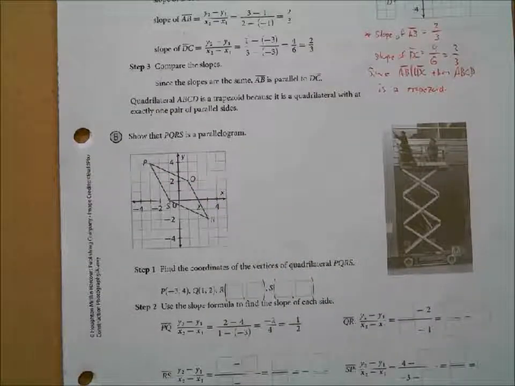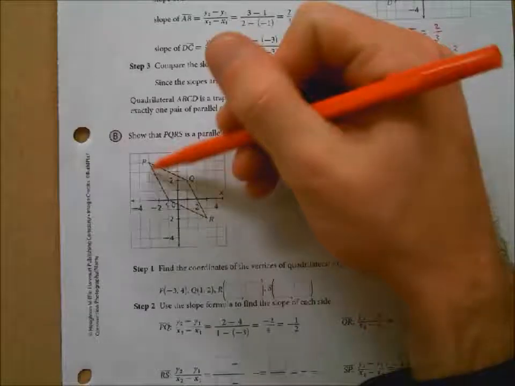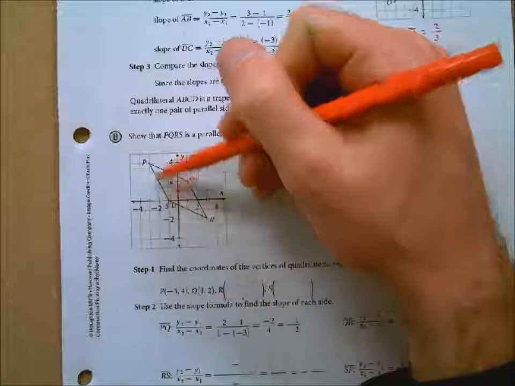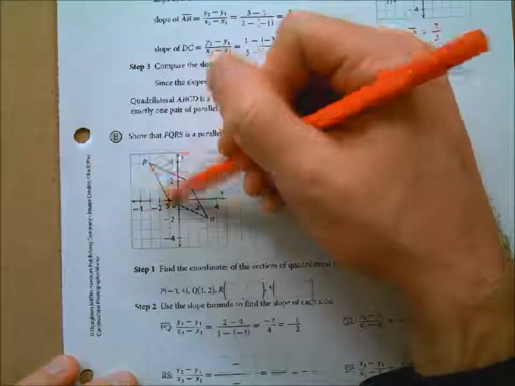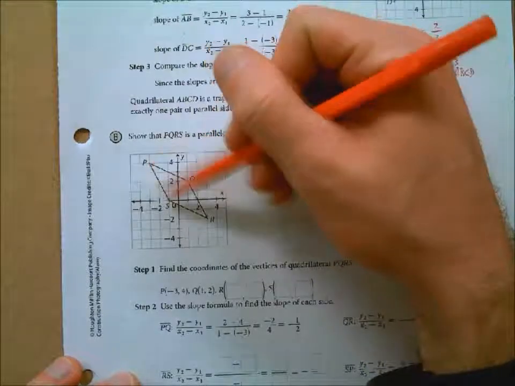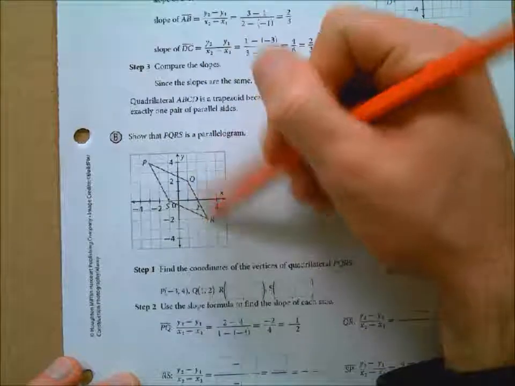I know that sometimes you end up with square roots and stuff like that, but remember, if this is the square root of, actually, let's see, what would it be? 4 and 1, 2, 3, 4, so that's 16. So it would be the square root of 20 would be this length. If you see that this is also the square root of 20, you're good to go.